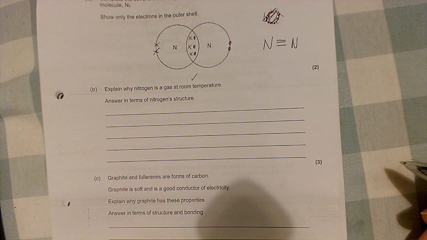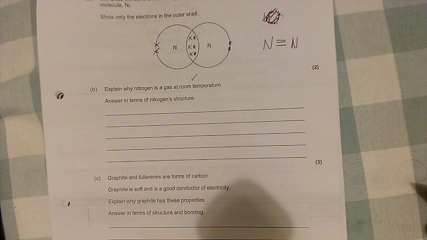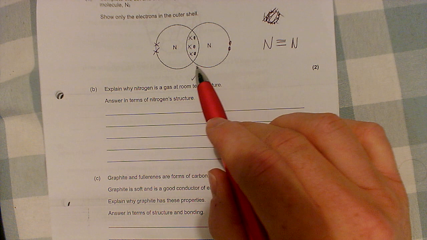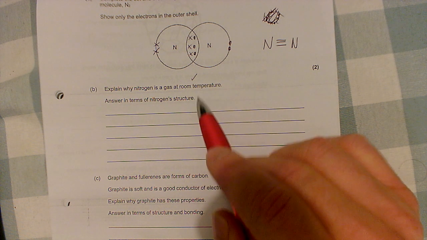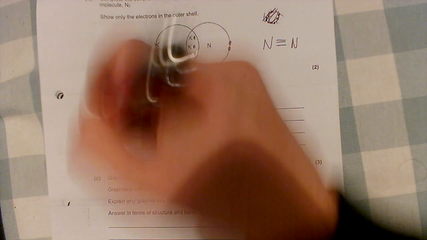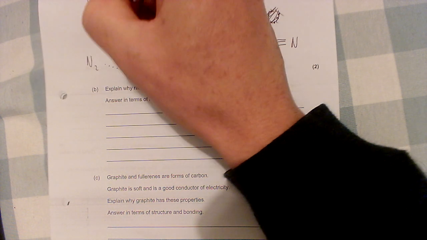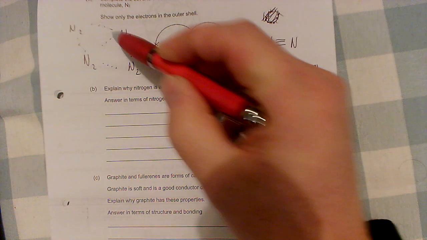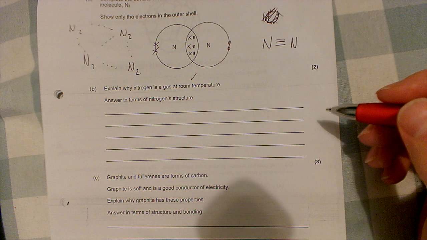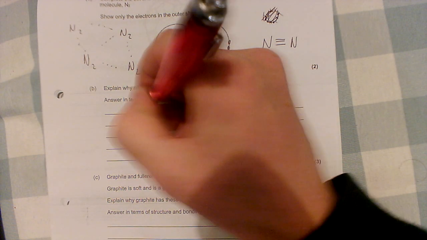This is a very, very common question, and it isn't always answered very well. You need to answer this well to get the marks. So the first thing you need to know is that when you boil simple covalent substances, you do not break the bond. The bonds are extremely strong. What you're breaking is weak interactions between molecules. Each N2 is a molecule, and there are these weak interactions between the molecules that we call intermolecular forces. So you get a mark for mentioning intermolecular forces.